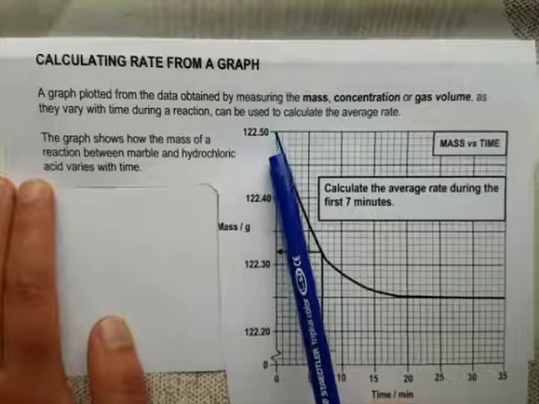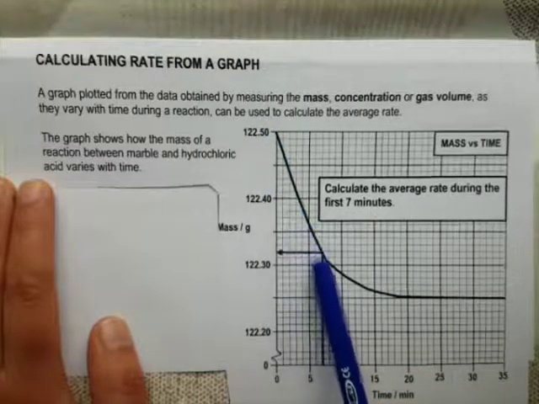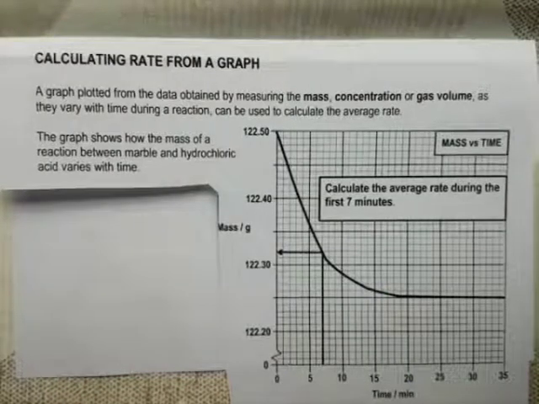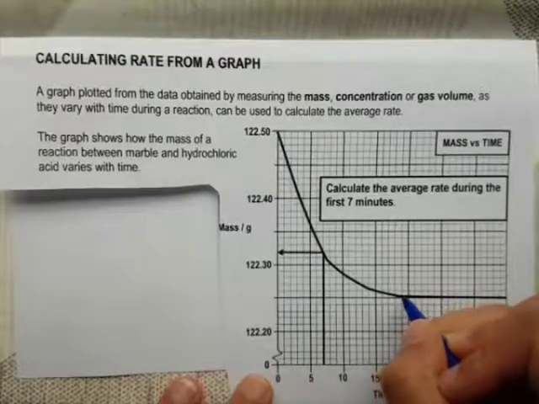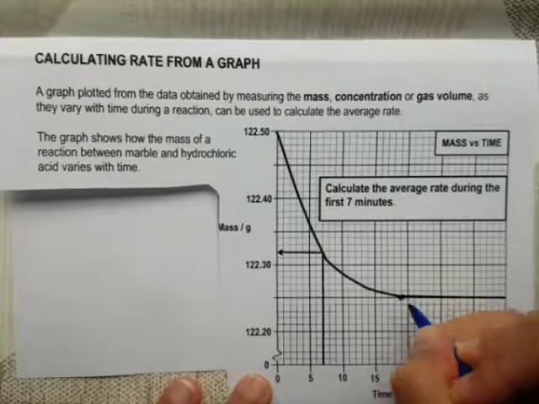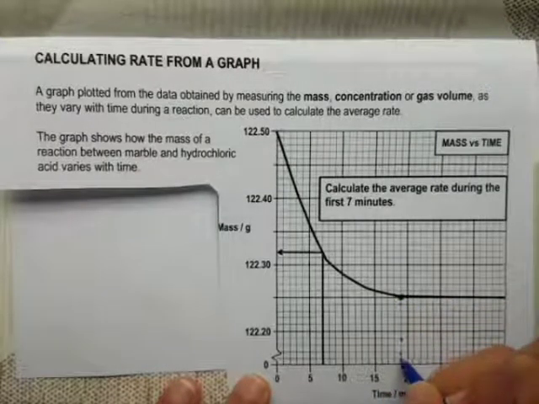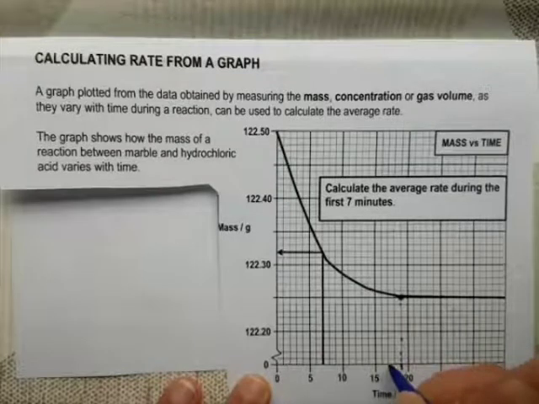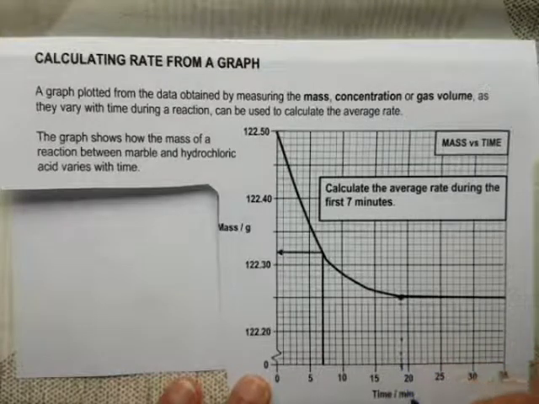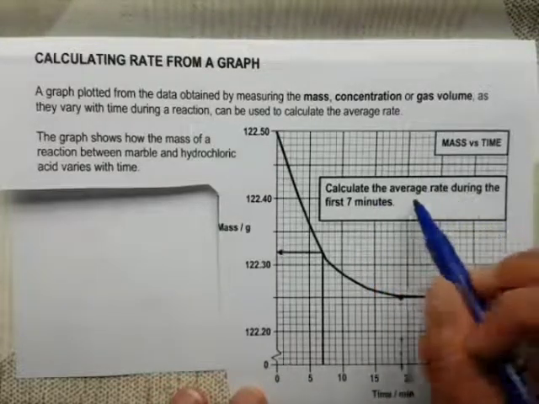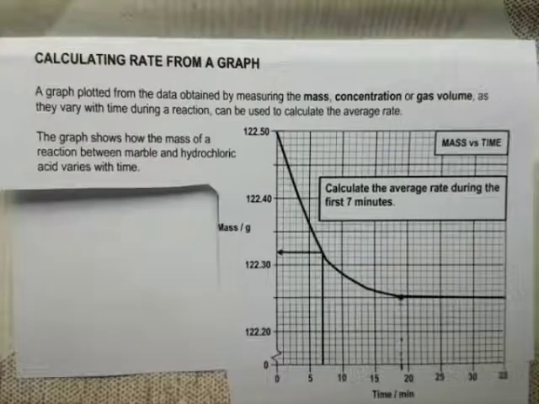We've got a steep line initially. The initial rate of reaction is quite steep, and then it levels out. This exact point, probably here actually, where the line starts to become perfectly horizontal, is where the reaction has finished. So that would be 19 seconds, just as a wee aside there. But what we have to do here is calculate the average rate during the first 7 minutes.